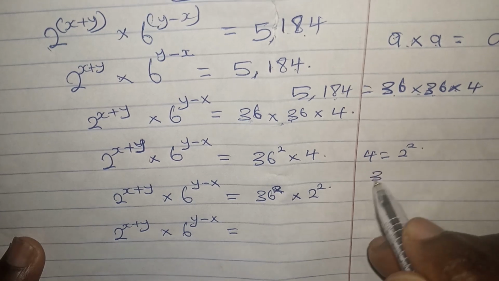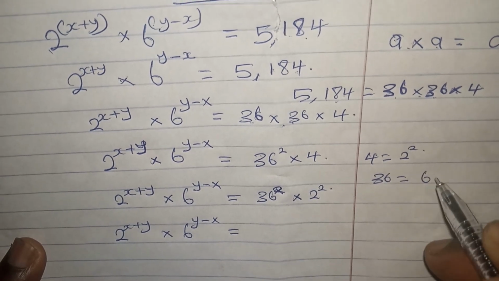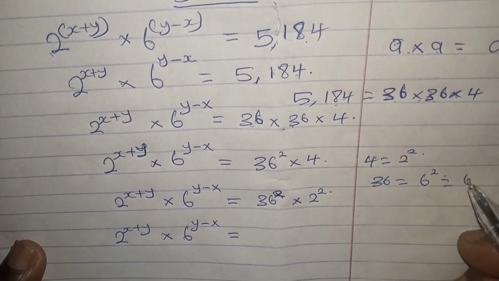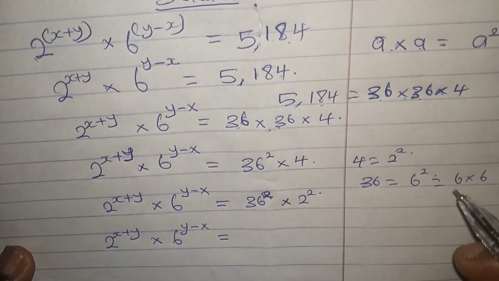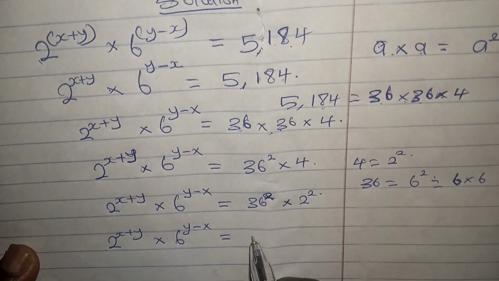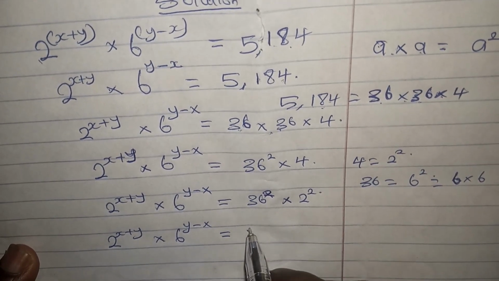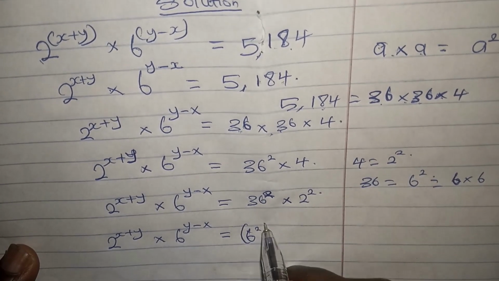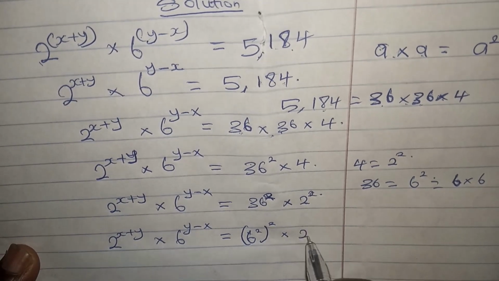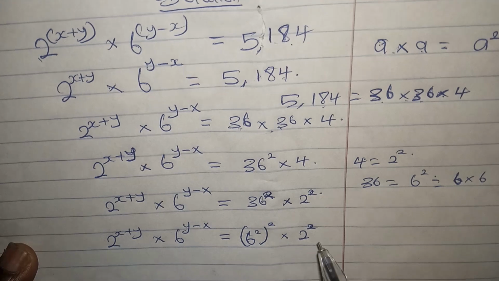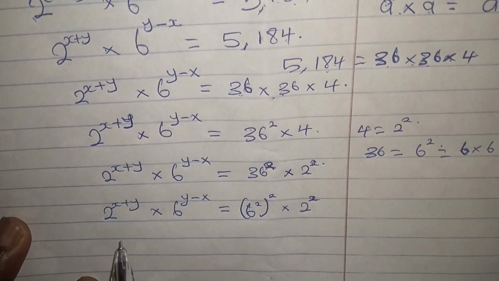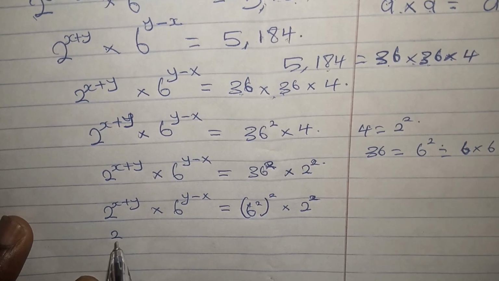Recall 36 is also equal to 6 square, which is 6 times 6, which gives us 36. So we can write this as 6 square, and then this square times this 2 to the power of 2. So we can simply write 2 to the power of x plus y times 6 to the power of y minus x is equal to this.